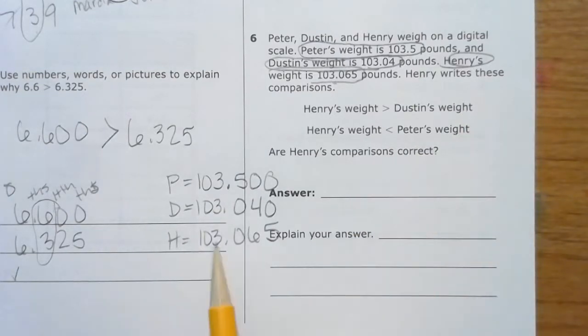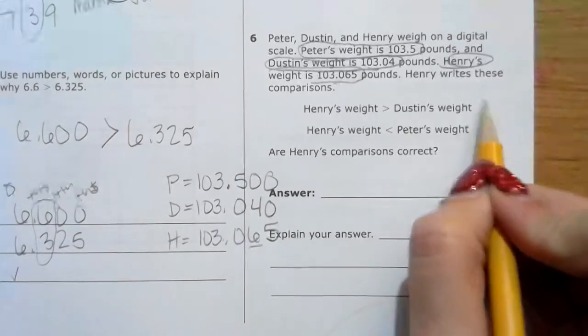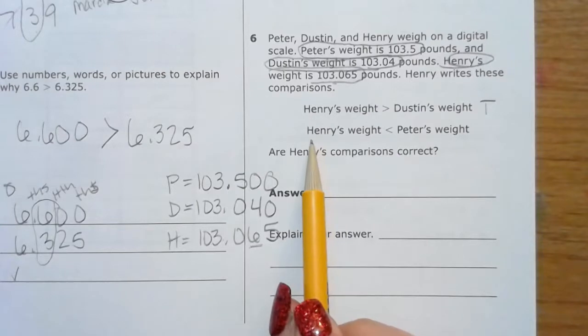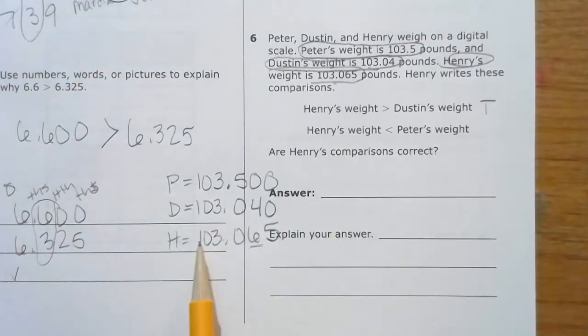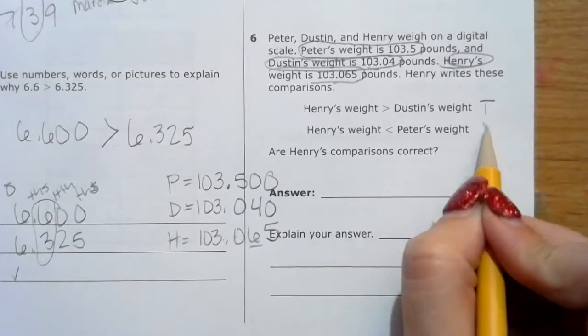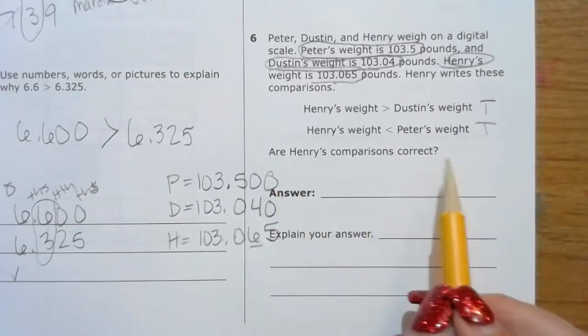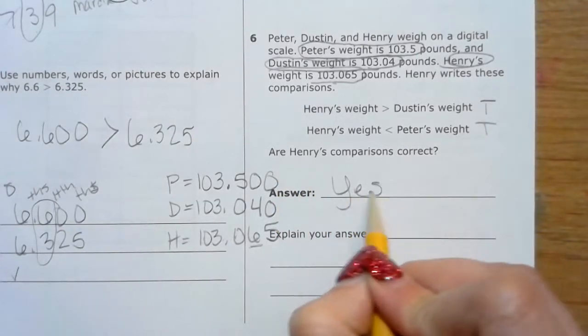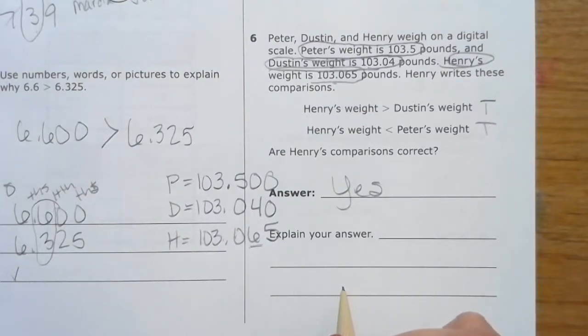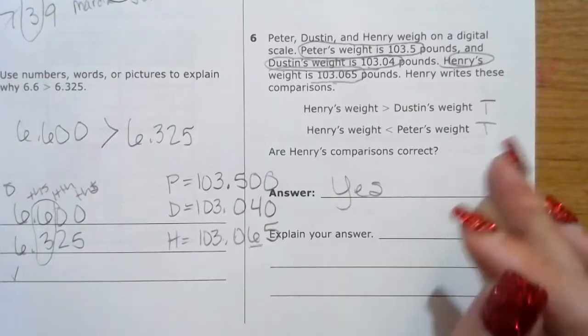Okay. Does Henry weigh more than Dustin? Well, 103,000 and 3... 0 is less than 6, so yes, Henry is greater than Dustin. So this is true. Is Henry less than Peter? Well, 103.50. 0 is less than 5. So this is true. Are Henry's comparisons correct? Yes, they are. And the reason is when we line them up vertically, and I'm not going to write this, but when we line them up vertically using place value, he is correct.